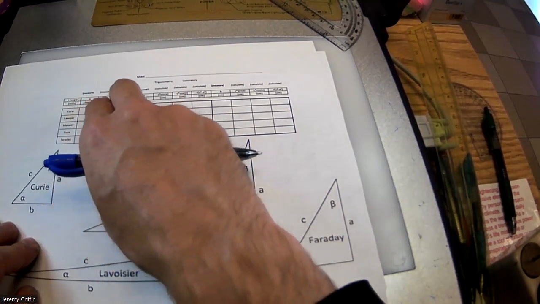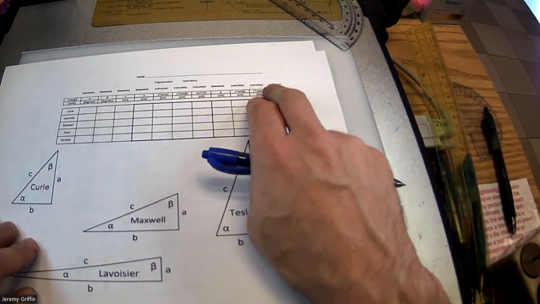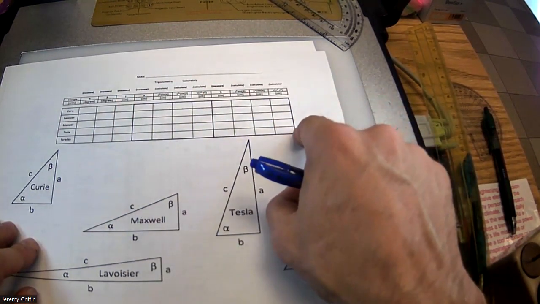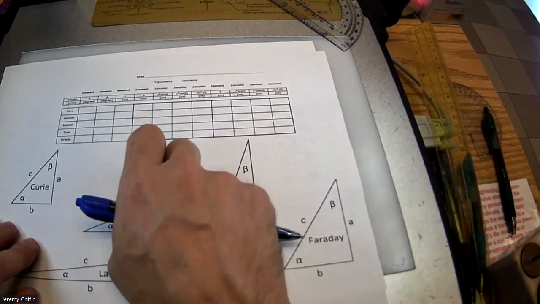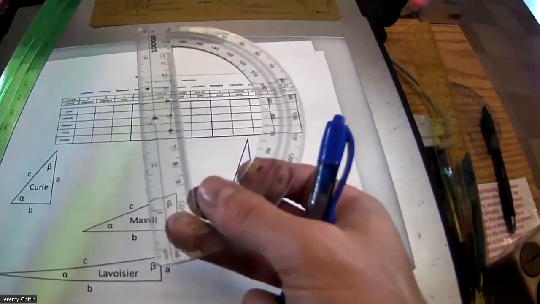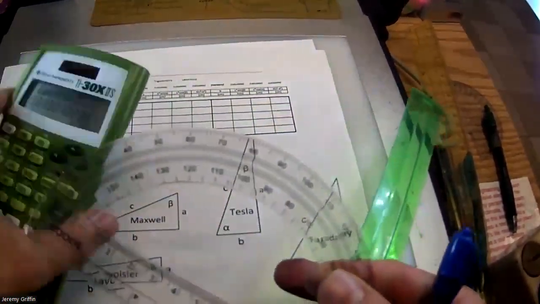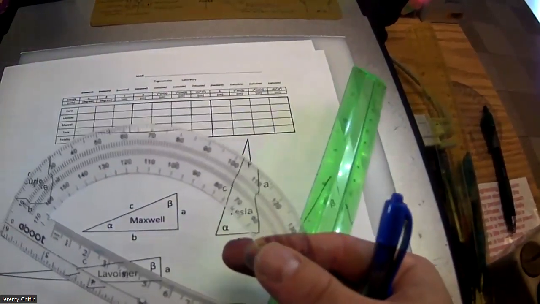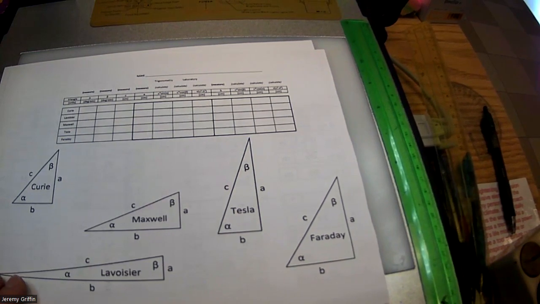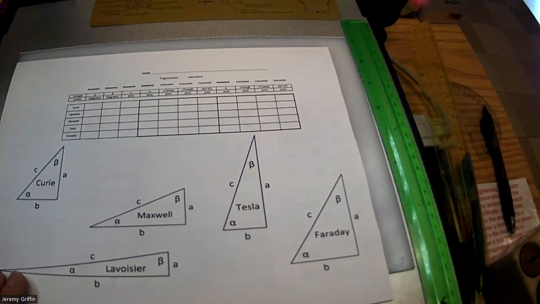Some of these columns say measure, and some of these columns say calculate. Do you see how there are some dark rectangles around some of these columns? The idea is that if you make a direct observation, a direct measurement with your science tools, like your ruler and your protractor, and then you pick up the calculator and start doing some calculations, you should be able to get the same number referring to either of the sides of each triangle, regardless of whether you calculate it or measure it. So this is where the science and math all comes together.